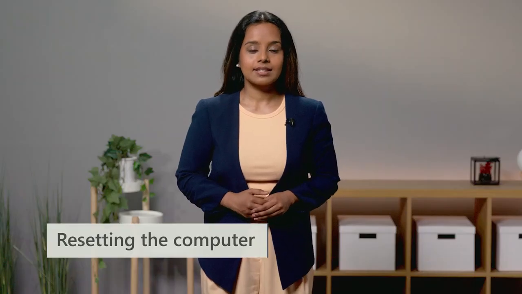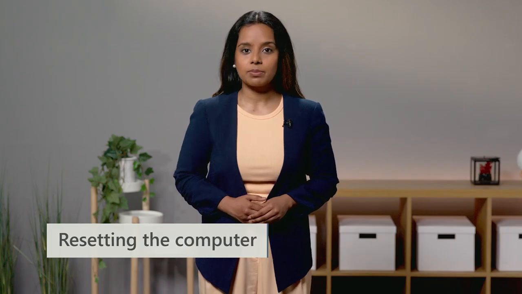Resetting a computer is an essential task for anyone looking to improve performance, enhance security, or prepare a device for a new purpose. This process involves deleting personal files, uninstalling programs, wiping disks, and restoring factory settings. This video provides a guide on how to reset computers running different operating systems using a scenario and also explores the benefits and risks associated with resetting a computer. Let's turn our attention to the scenario.